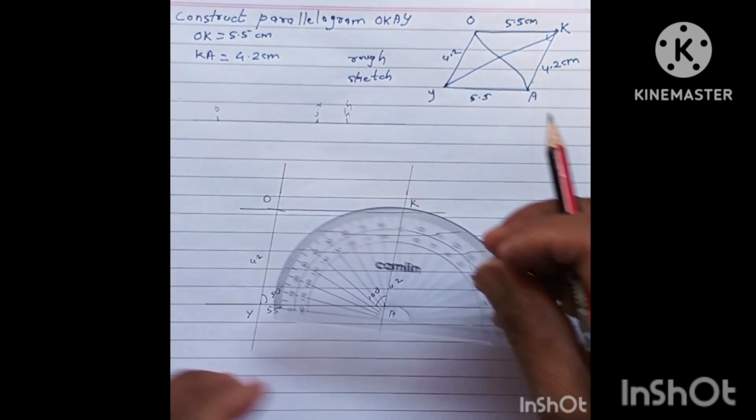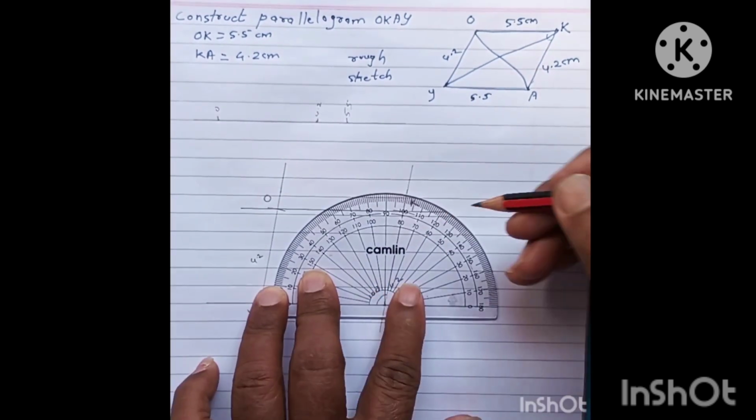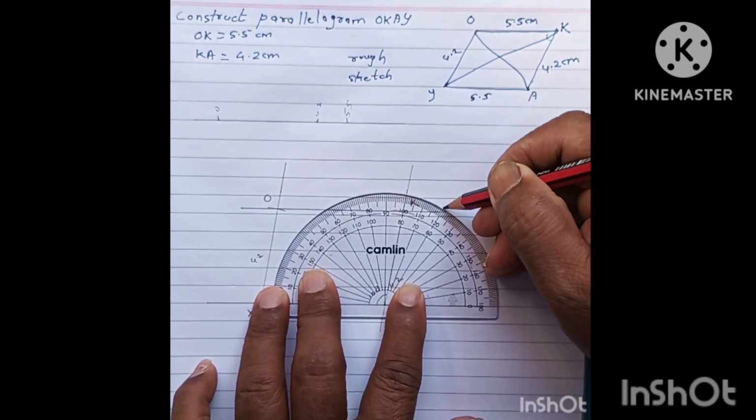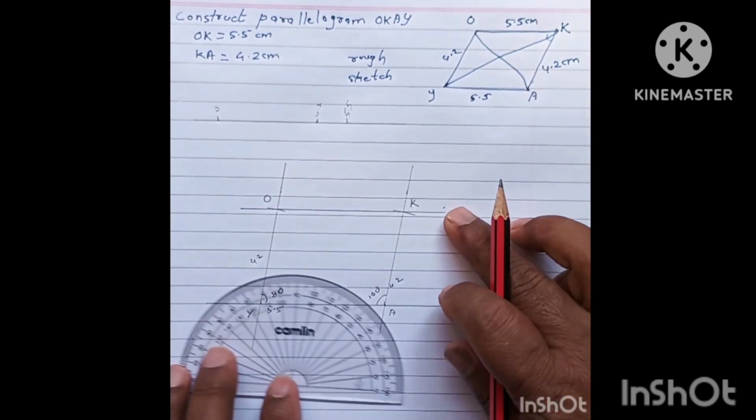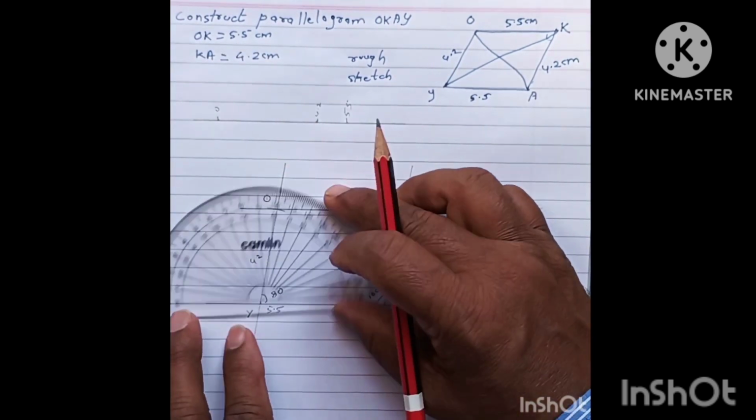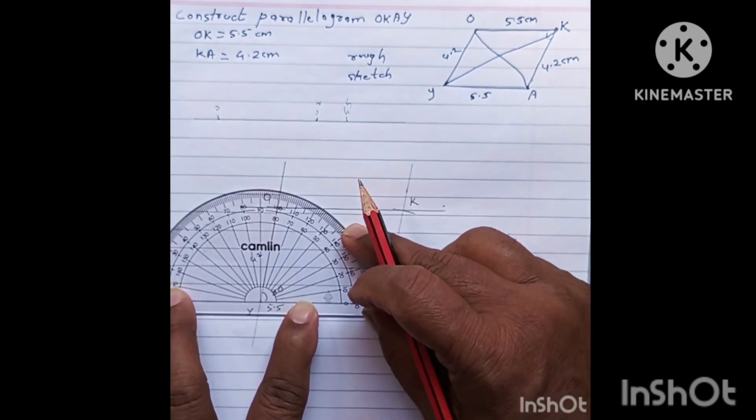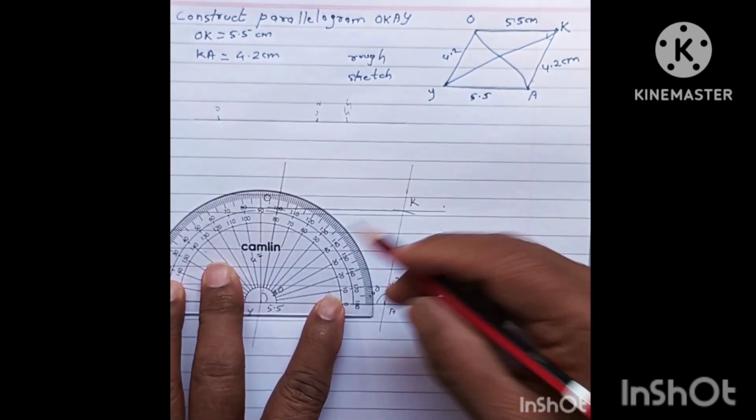So this is one parallelogram. Now I'm drawing another parallelogram with the angle 120. On this side it will be 60 because 120 plus 60 is 180.